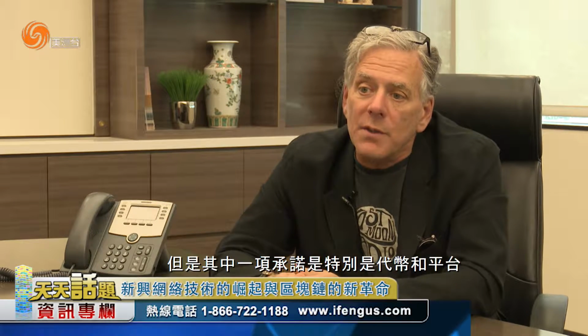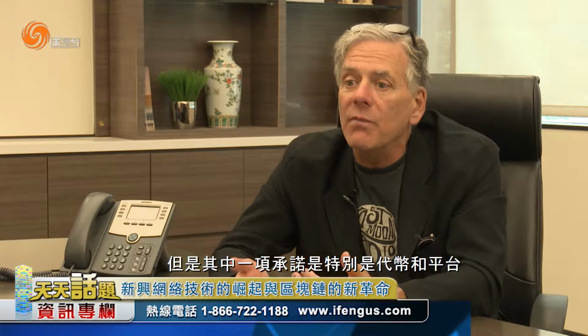But one of the promises of a particular platform and the token that it uses is for it to become that value store and that sort of value ecosystem and economy.